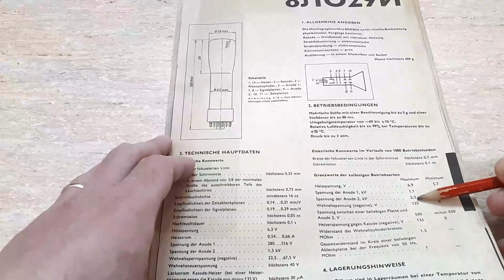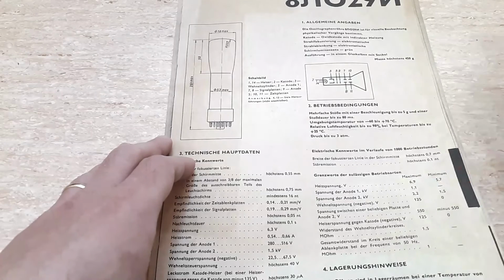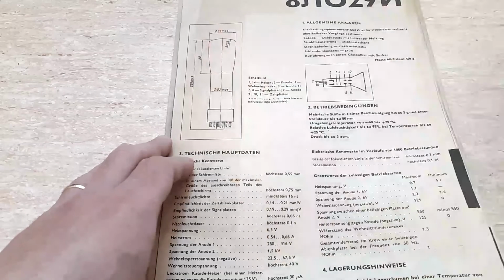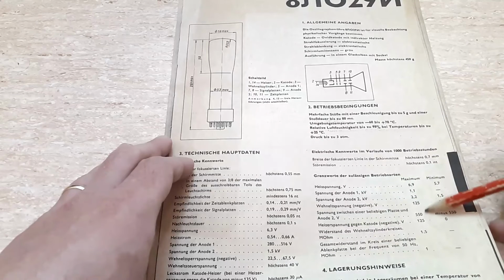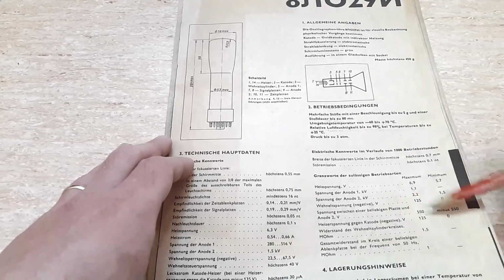2.2 kilovolts maximum acceleration voltage, 1.5 minimum. Of course, with a higher acceleration voltage, you would see a brighter picture, but you would wear off quicker the emission material. All right.